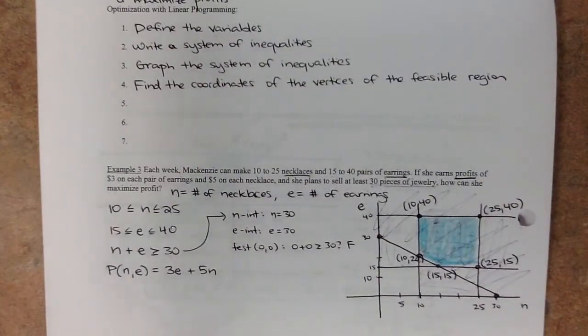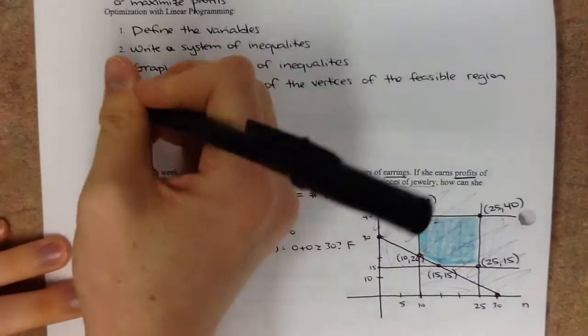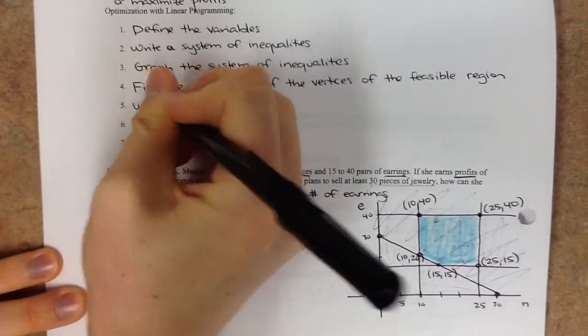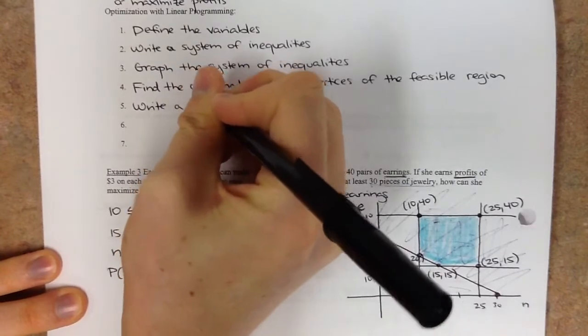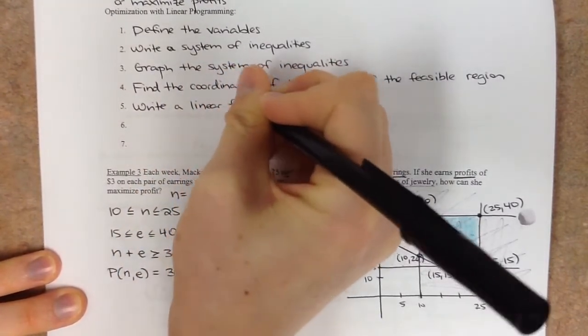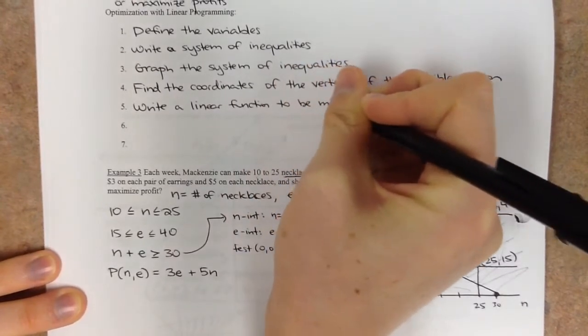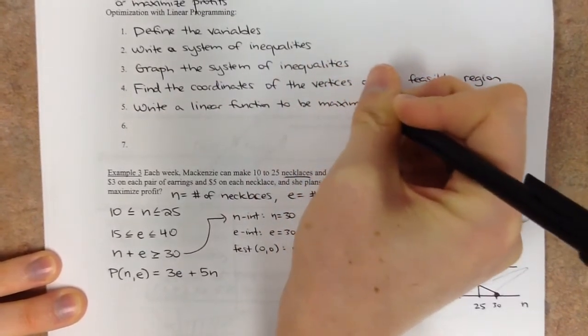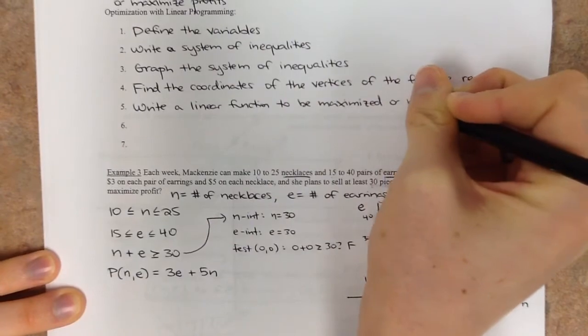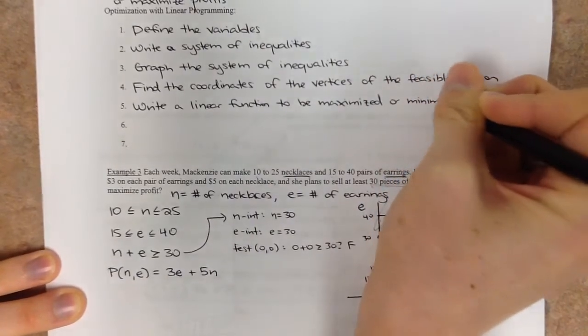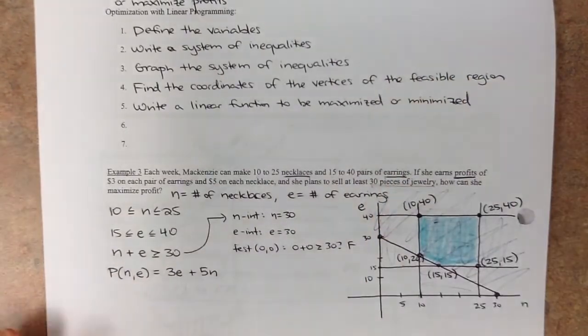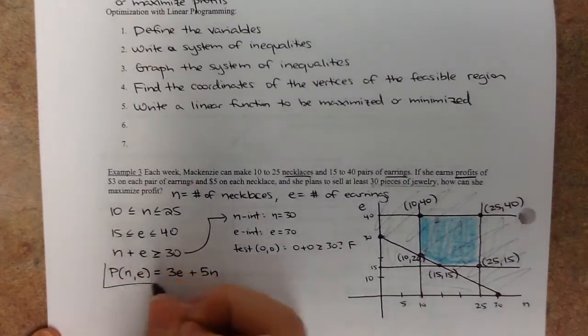So back to our steps. So step 5, write a linear function to be maximized or minimized. We already did that. That's actually this guy right here.